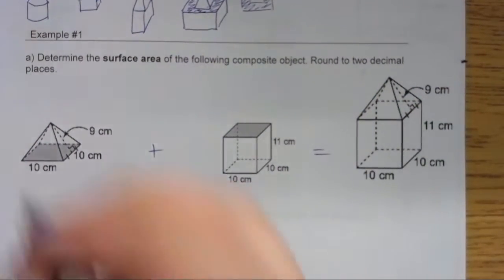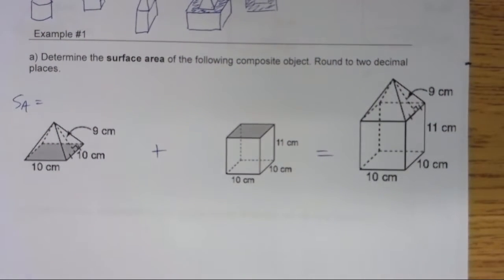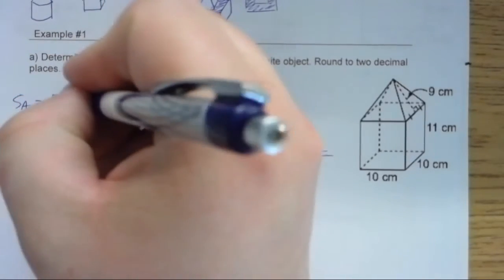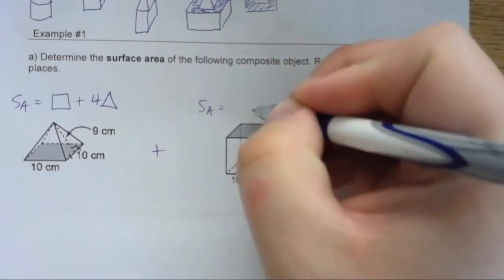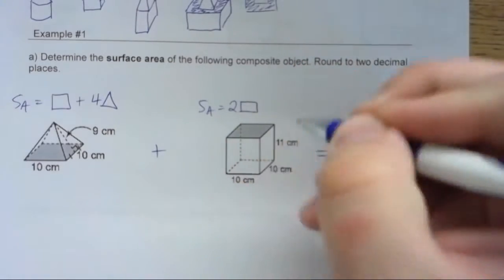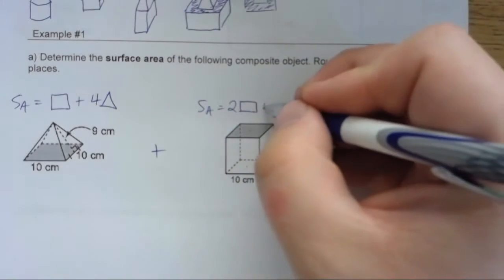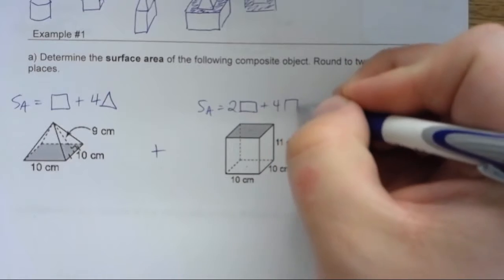Now, this object's surface area, you've seen me do this before. I like making myself a little schematic plan here. This surface area here is a square plus 4 identical triangles, right? This surface area here is 2 squares, the top and bottom, plus 4 identical rectangles.